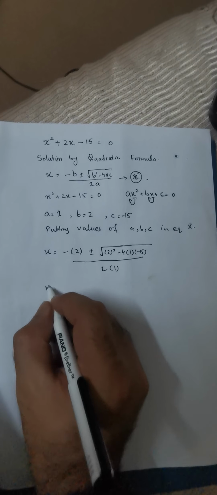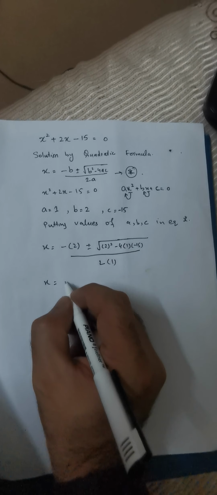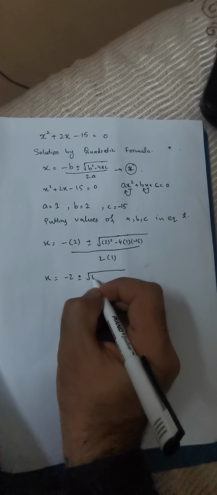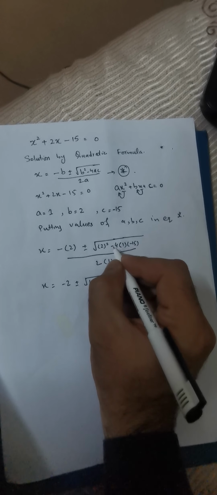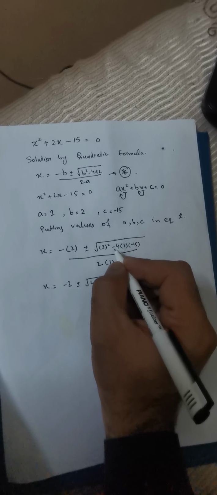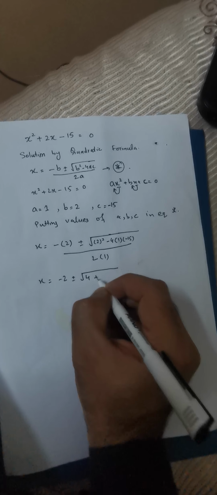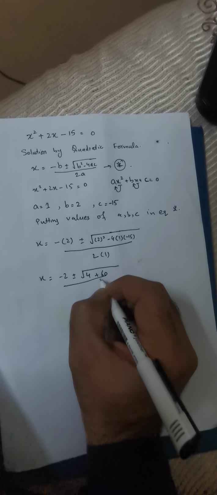Now I'll solve it for the value of x. Here it comes minus 2 plus minus under root 4, and this one minus times minus becomes plus, when two minuses multiply you know it becomes plus, and its value is 60, divided by 2 times a, which means 2.